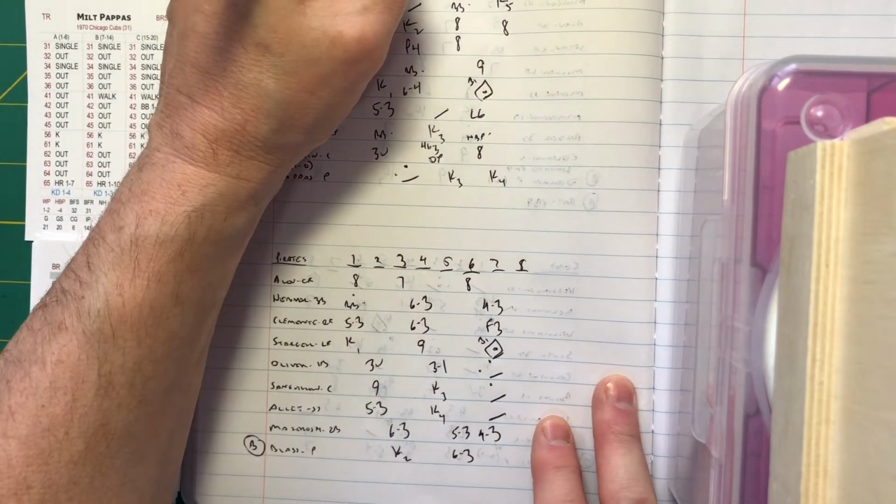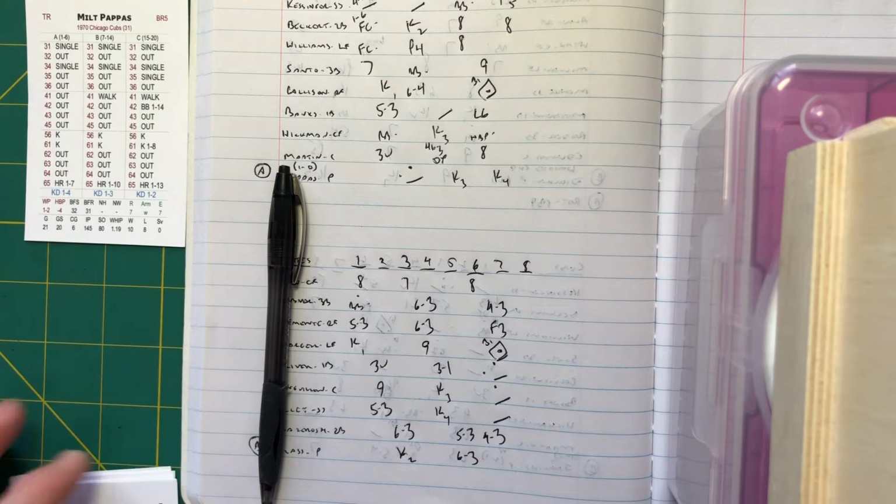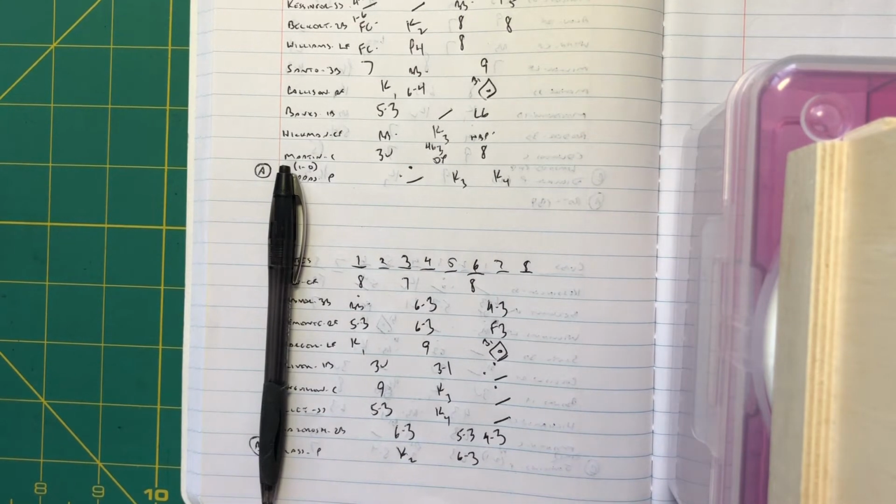But Stargell breaks up the no-hitter and the shutout. They get 4 hits. They only score 1. They leave 3. After 7 complete, we've decided nothing. It's a 1-1 ball game.